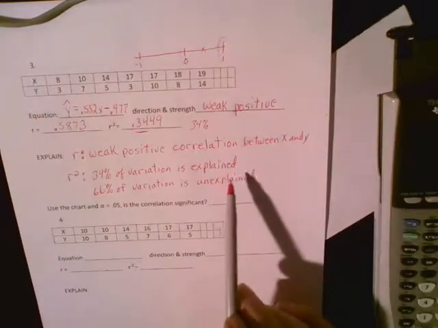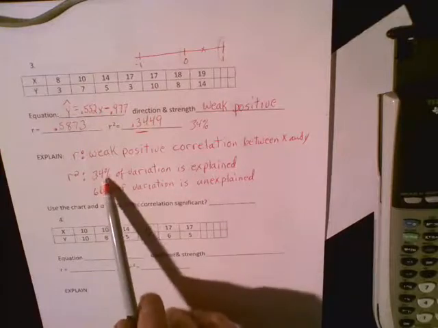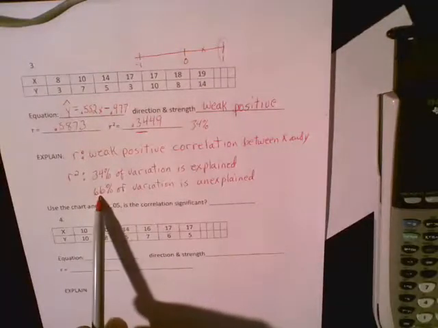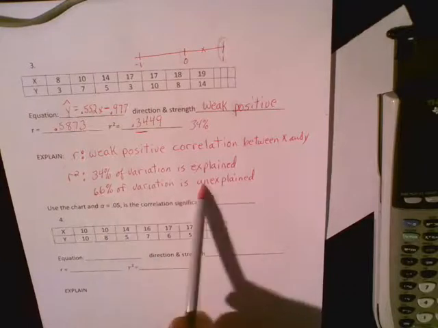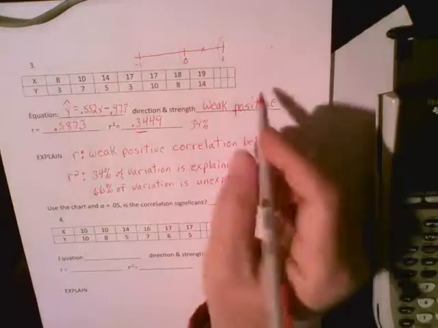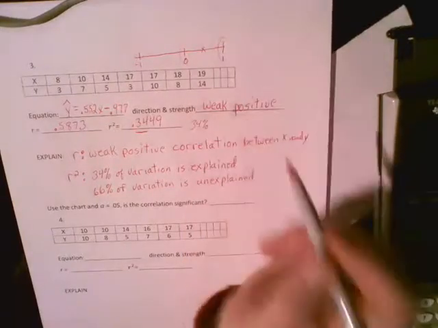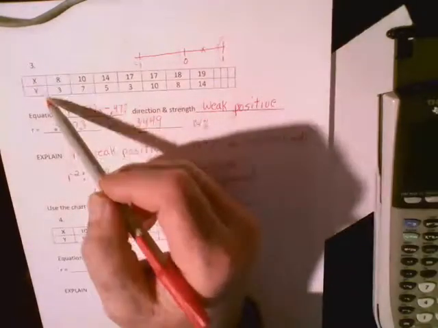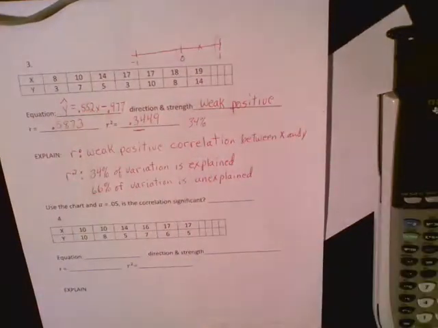So you notice on this one it's not very good. We can only explain why the y's vary so much about 34% of the time, and 66% of the time we have no idea. We can't explain why the y is varying so much. And again, that's where we got a weak correlation here, so it means that the x's and the y's aren't really related all that well to each other.